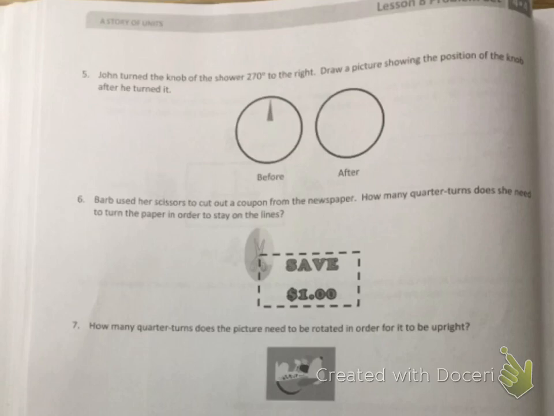Okay, so number 5 talks about John turned the knob of the shower 270 degrees to the right. Okay, we need to draw a picture showing the position of the knob that he turned when he turned it. So we have the knob here, and he definitely turned the knob to the right. However, we need to look at this as 90 degrees. Okay? For every time that we turn the knob, we are rotating this every 90 degrees.